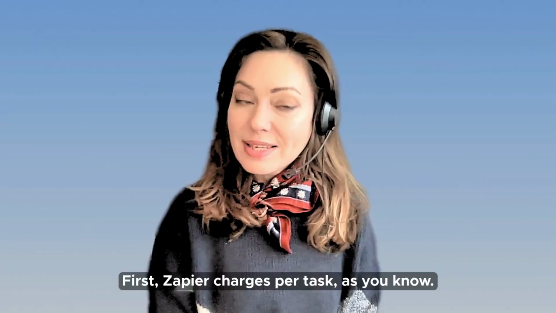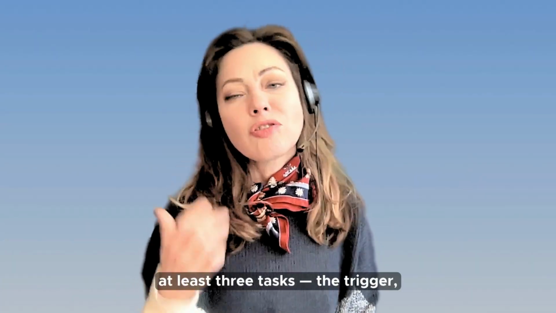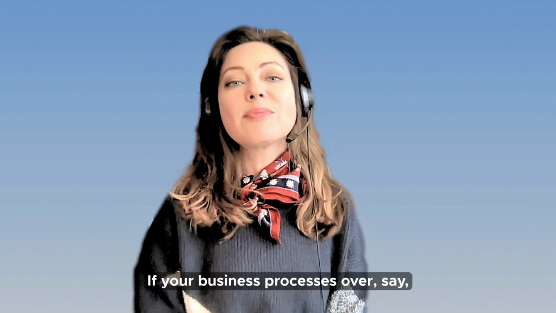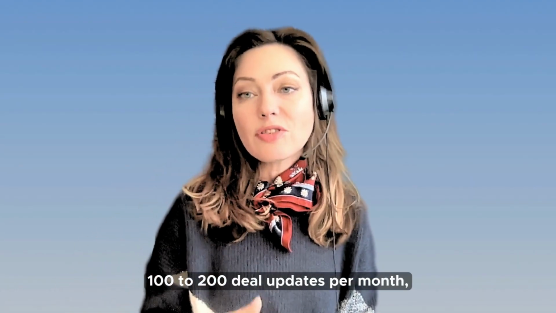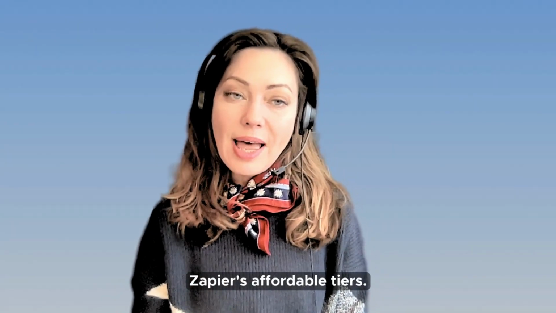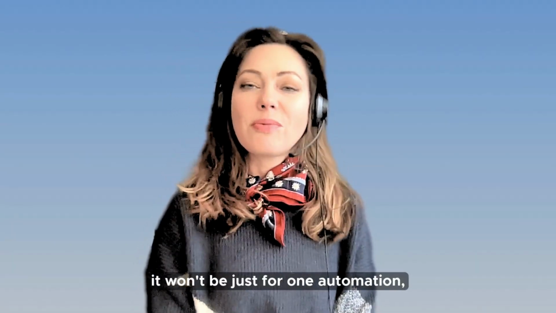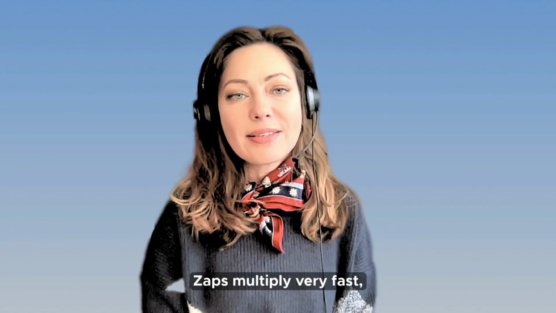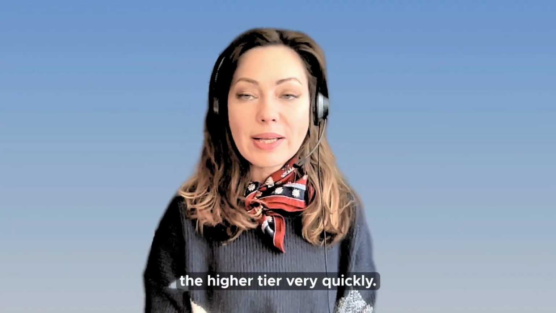First, Zapier charges per task, as you know. A single deal stage update typically runs at least 3 tasks: the trigger, the lookup in Sheets, and then the update. If your business processes over, say, 100 to 200 deal updates per month, you very quickly hit the limits of Zapier's affordable tiers. And realistically, if a company uses Zapier, it won't be just for one automation, right? Zaps multiply very fast, which pushes most active businesses into the higher tier very quickly.